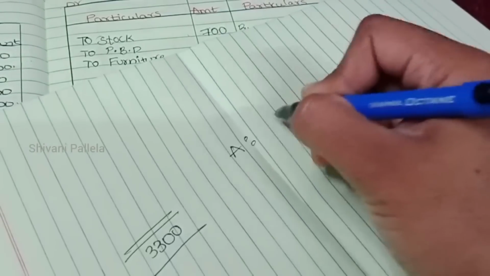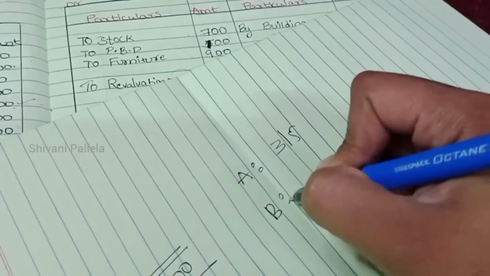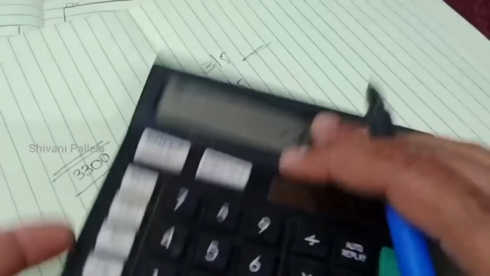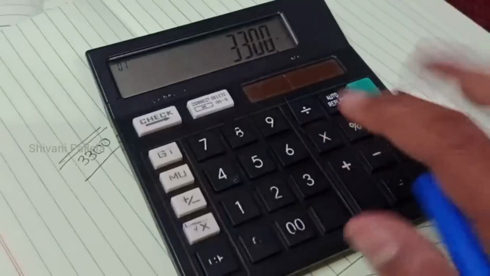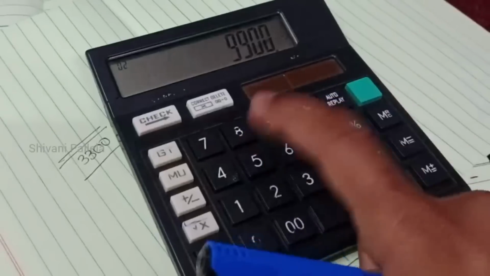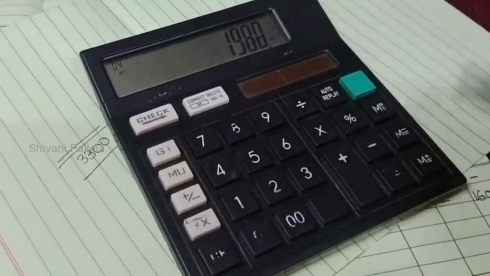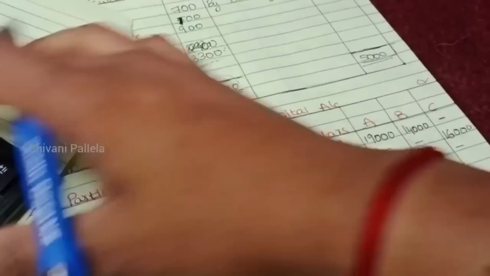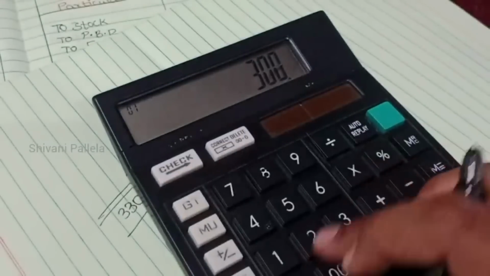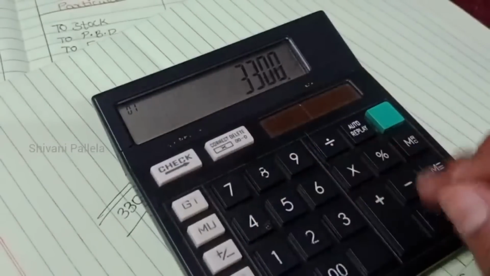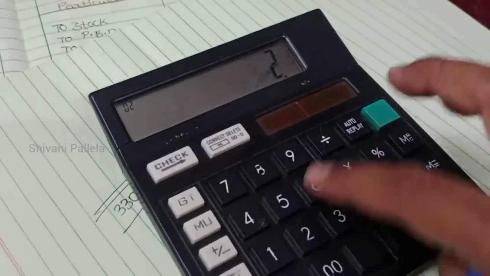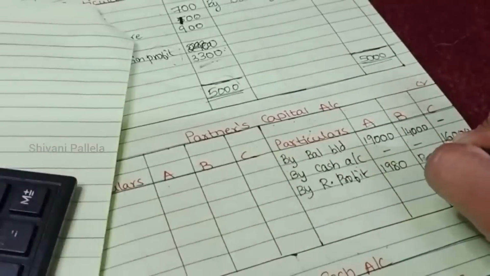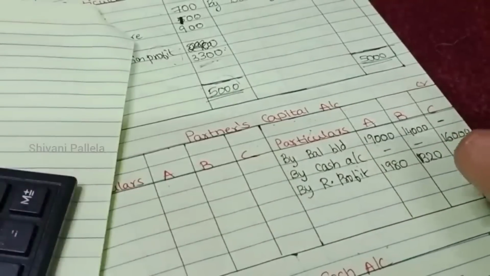Okay, 3,300 is the revaluation profit. A's ratio is 3 by 5, B's ratio is 2 by 5. Now we will consider A's ratio. How we should consider A's ratio? 3,300 into 3 divided by 5. How much is the sharing of A? 1,980 is A's share. Same like that, 3,300 into 2 divided by 5. How much is B sharing? B is sharing 1,320. That's it.